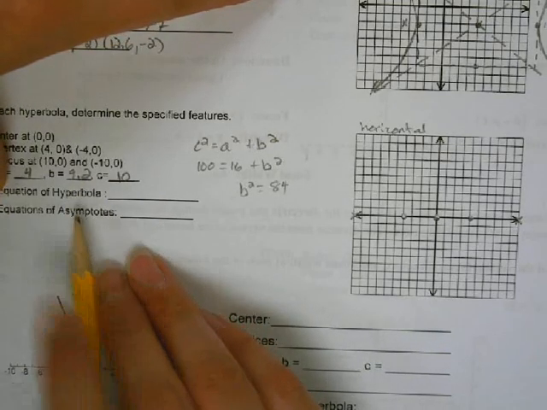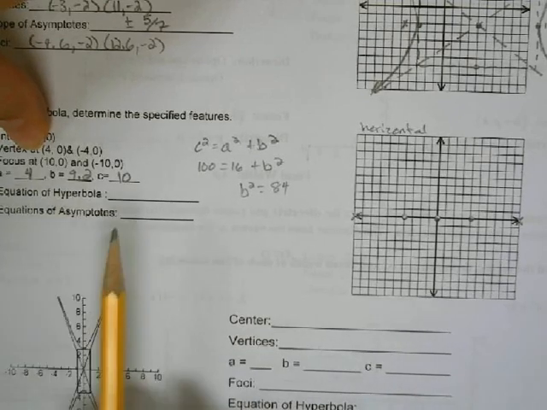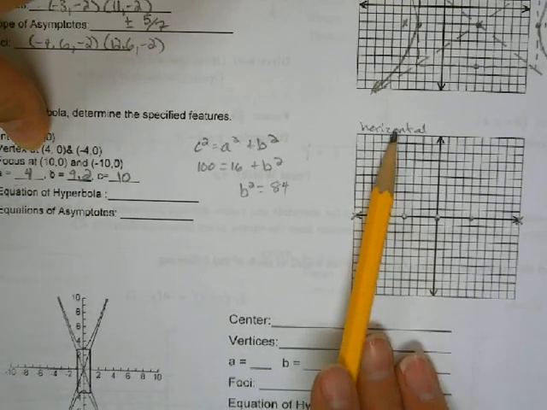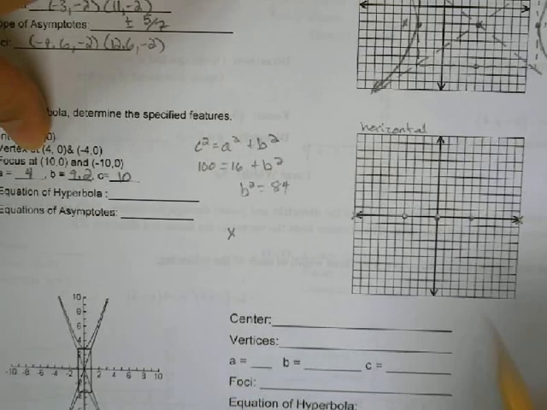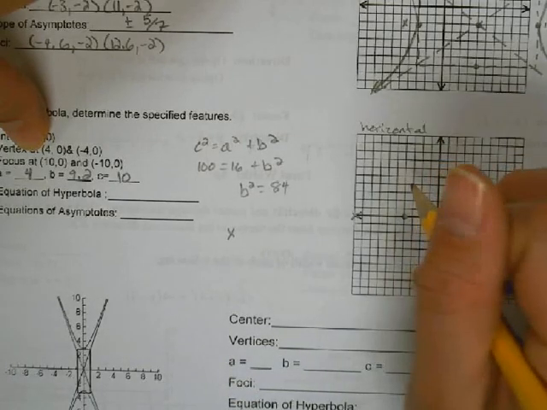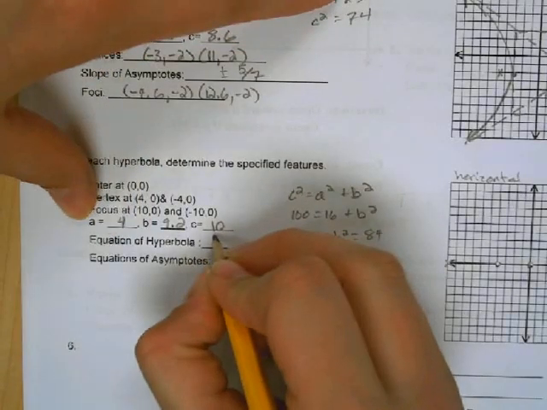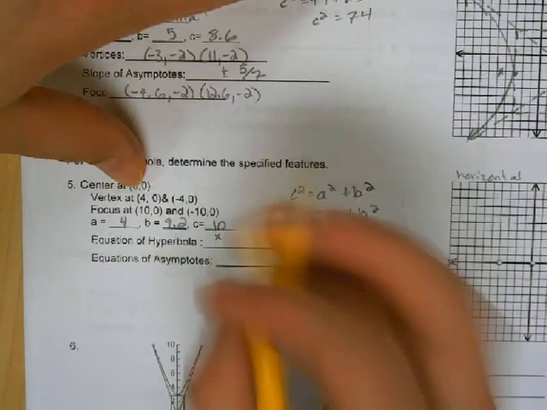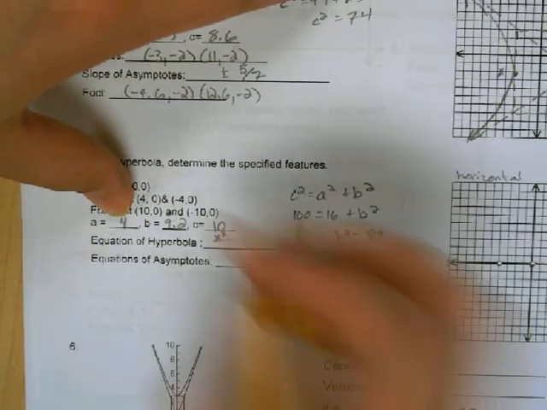The reason why I said I didn't want to start yet is because first I had to figure out whether it's horizontal or vertical. Since it's horizontal, that means x goes first. If this was a vertical graph, then y would go first. So since it is horizontal, x goes first. I have nothing added to the x, so it's just x squared. a is always first, so this is just a.